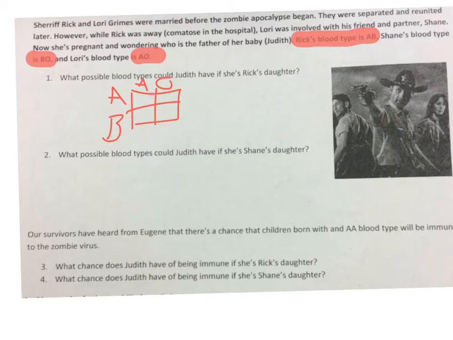Now remember that AA and AO both code for blood type A, because O is recessive. So you don't have the blood type O unless you have both O and O, both recessive traits. Okay.